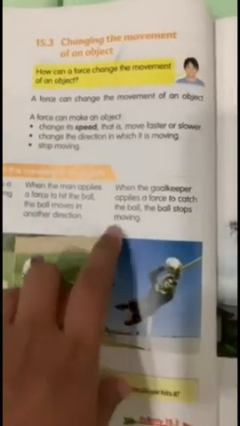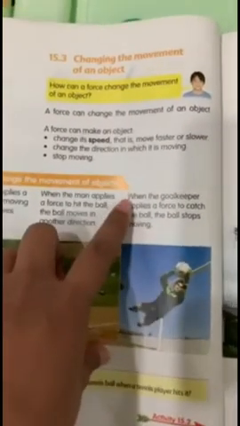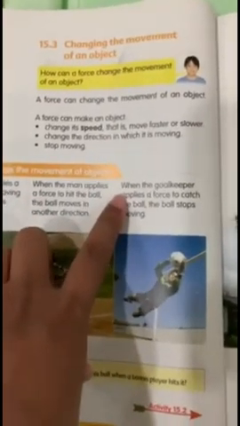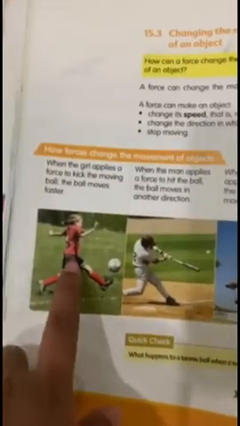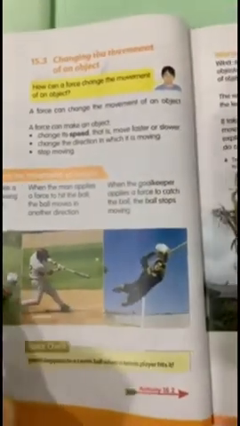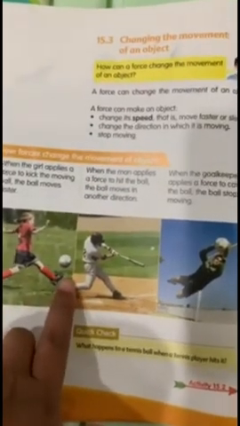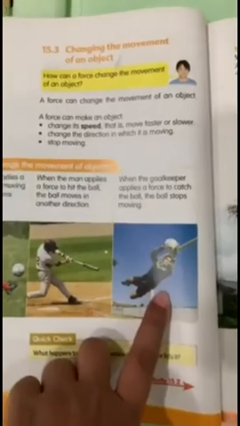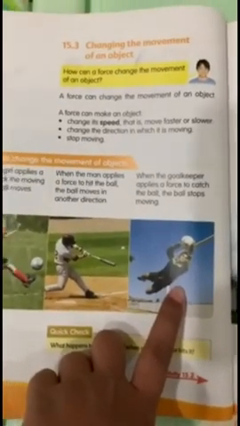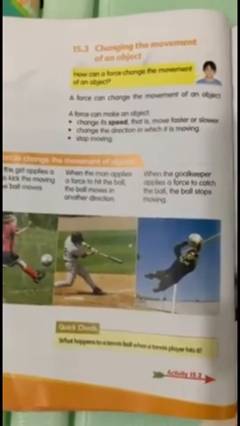Next one, in soccer, the goalkeeper applies a force to catch the ball so that the ball will stop moving. So in these three situations, a force can be used to change the speed of the object, change the direction of the object, and also stop an object from moving. Okay?